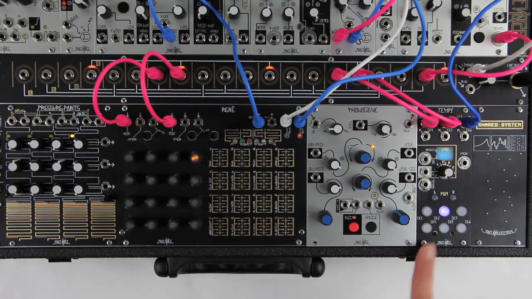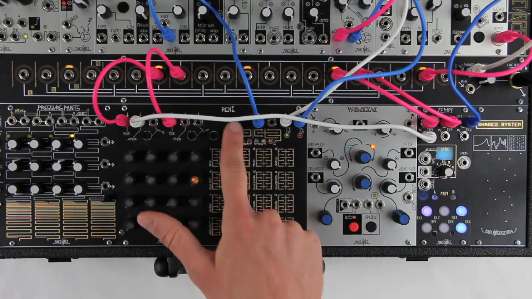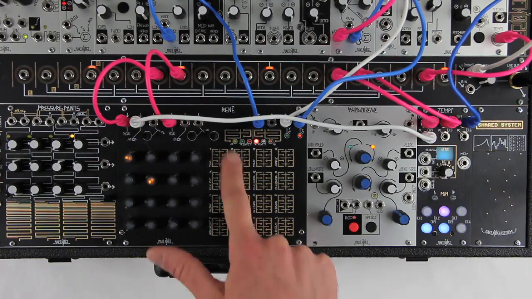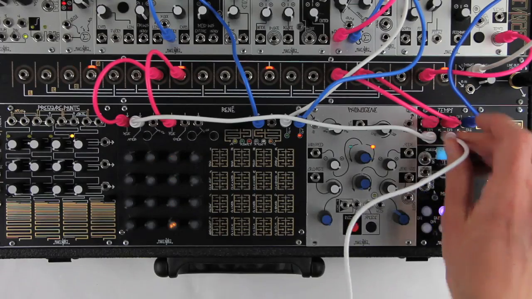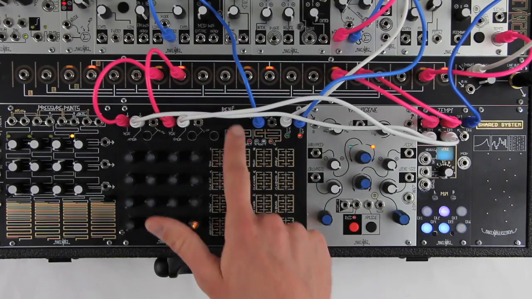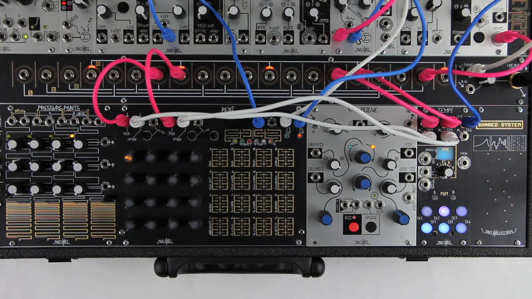Channel 4 is set to divide by 8. I'm patching it to X mod and engaging clock and mod. Now the X axis will stop every other 4 steps. Let's do the same with channel 5 to Y mod. This has the result of stopping the entire sequence every other 4 steps.